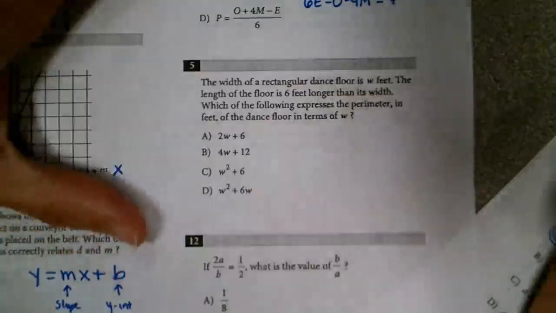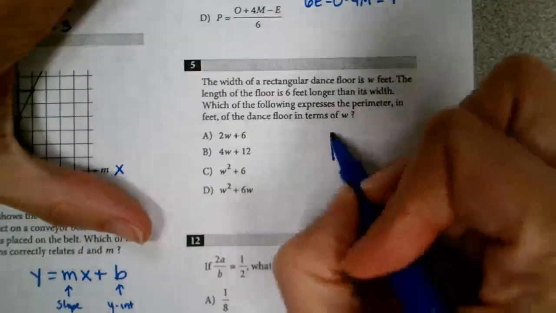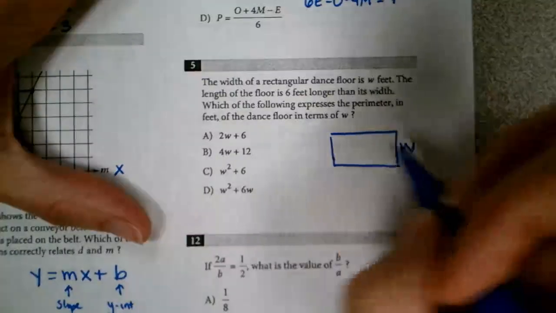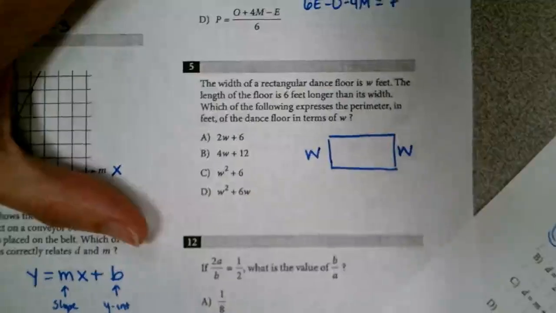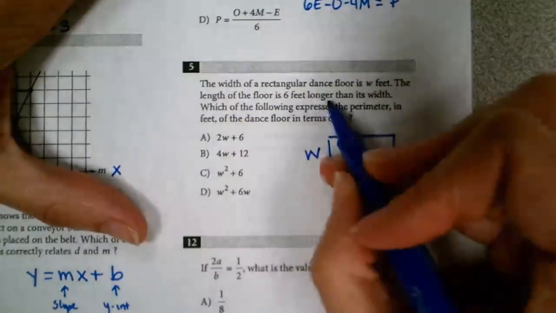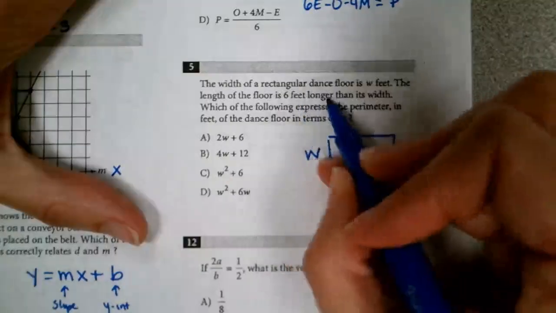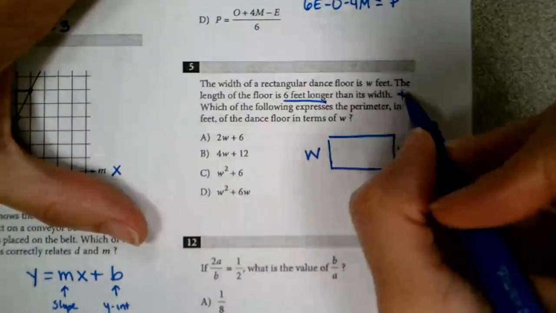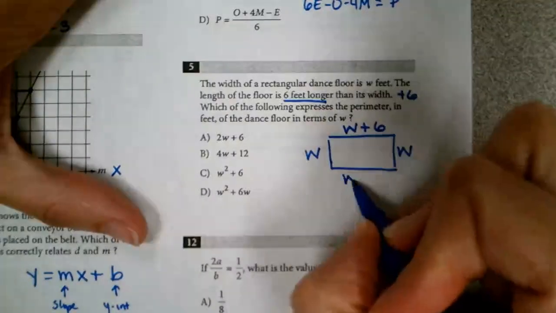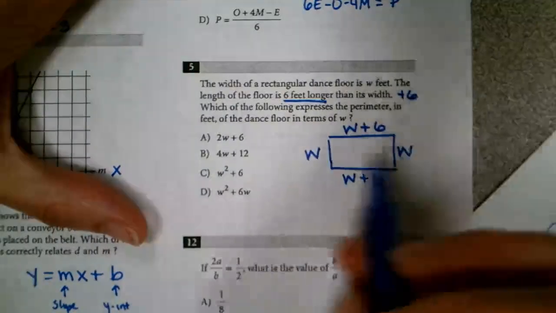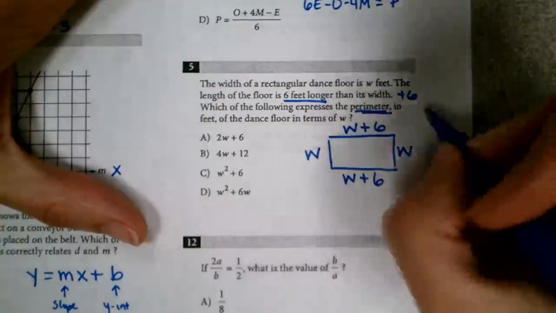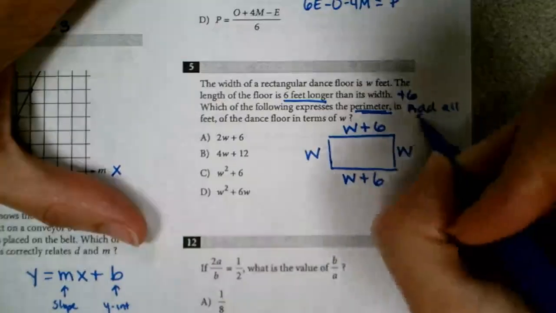Number 5, we have the width of a rectangular dance floor. So let's draw a rectangle. The width is W. When you have a rectangle, it's the same on opposite sides. The length of the floor is 6 feet longer than its width. 6 feet longer than means I'm going to have to add 6. So my width plus 6. And then which of the following expresses the perimeter? Perimeter means add all the sides.